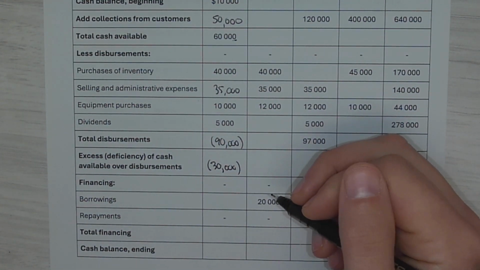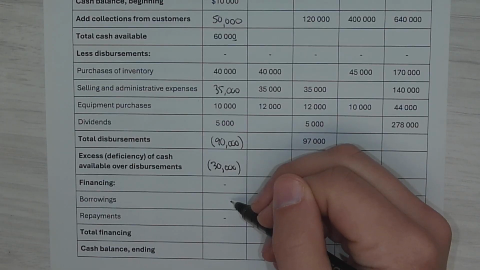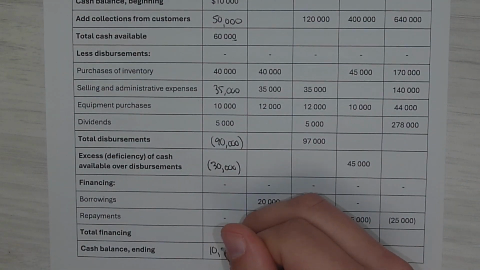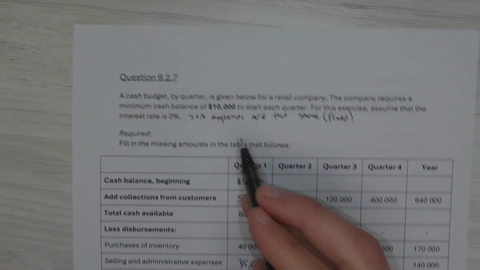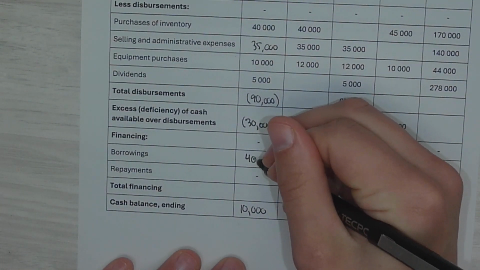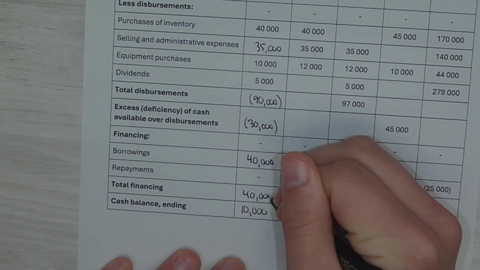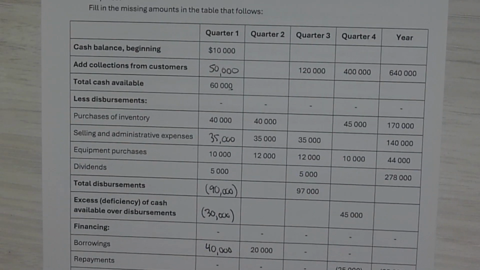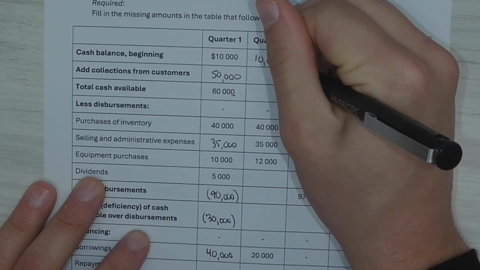Now, we need to borrow money to make up that difference. So we'd borrow $30,000 to get to 0, but we actually need to have $10,000 according to this question to start each quarter. So that means we need to borrow $40,000, which means our total financing is $40,000. And then that informs our quarter 2 beginning. We are back to the beginning with $10,000.